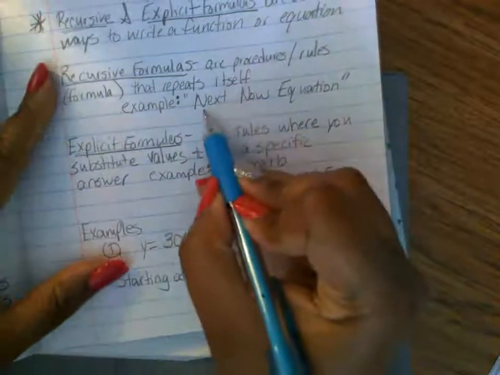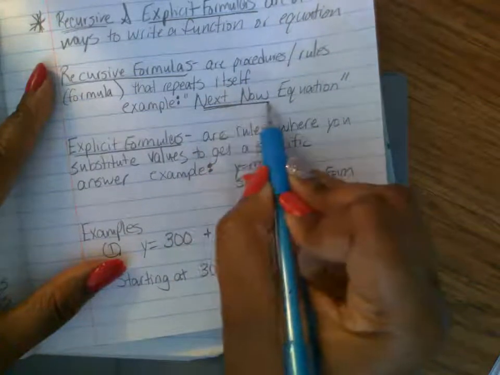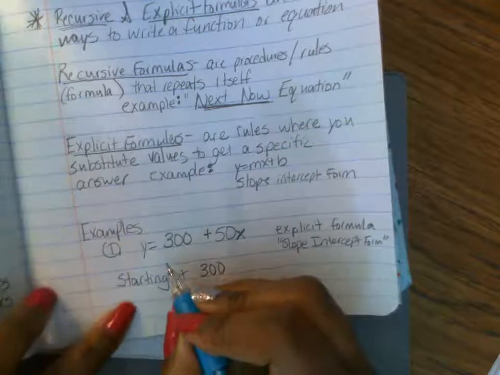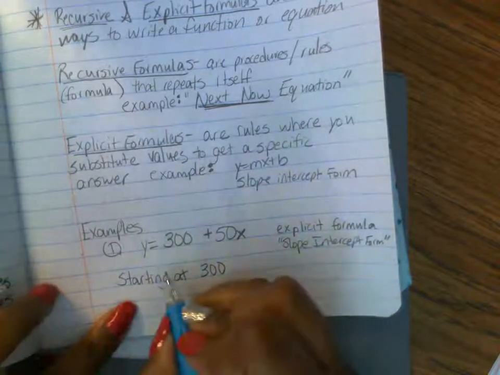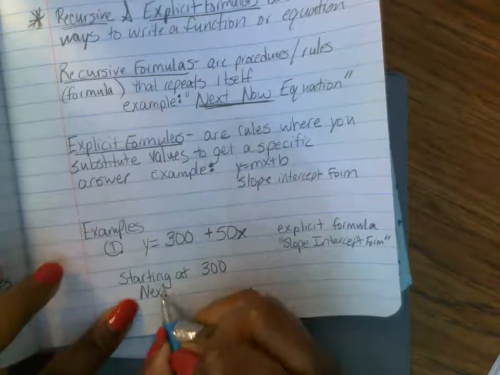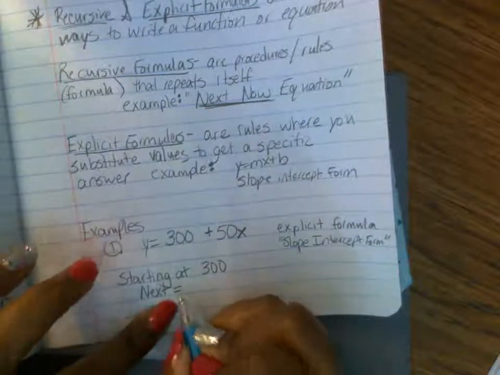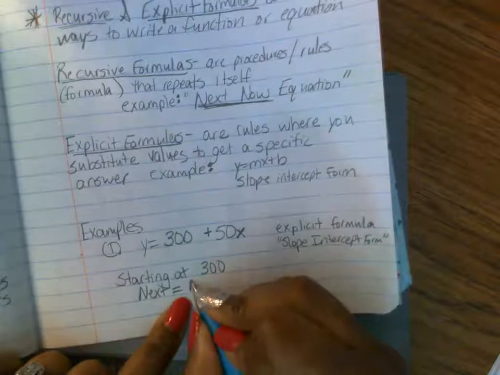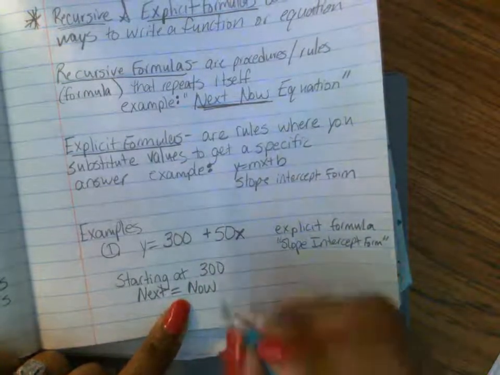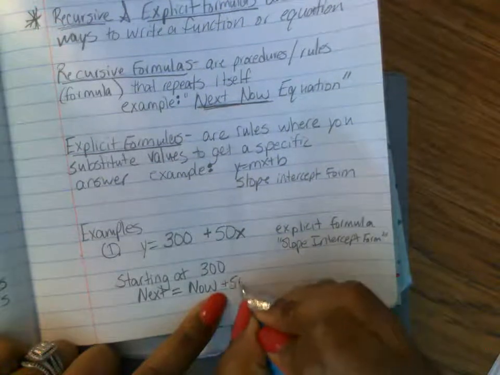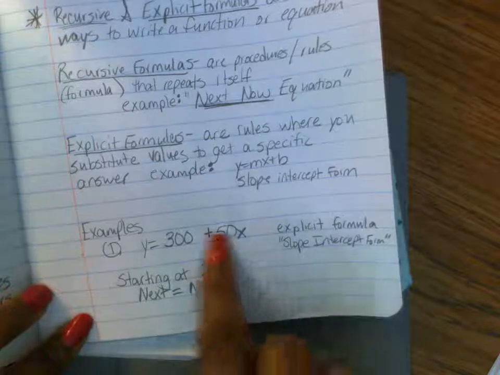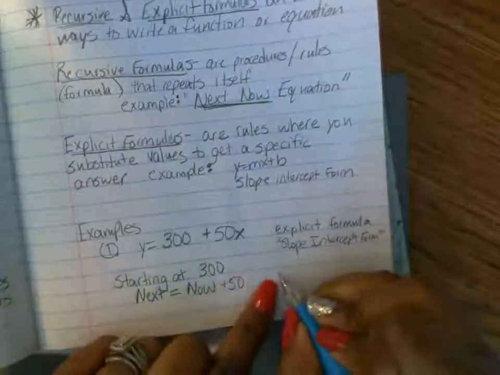Now, since it's called the next-now equation, you're going to use the words next and now. With all of these, you're going to write them the same way. Your next number is equal to the current number, the now number, and every single month you're going to add $50.